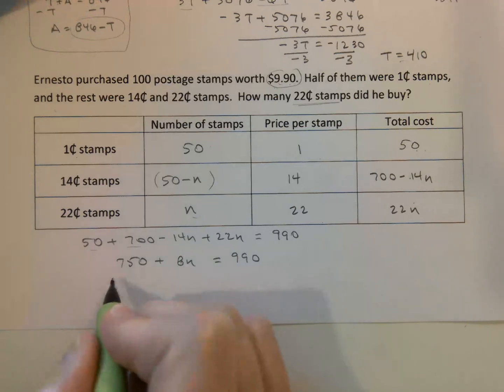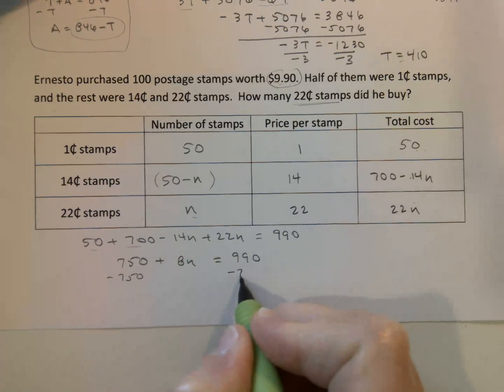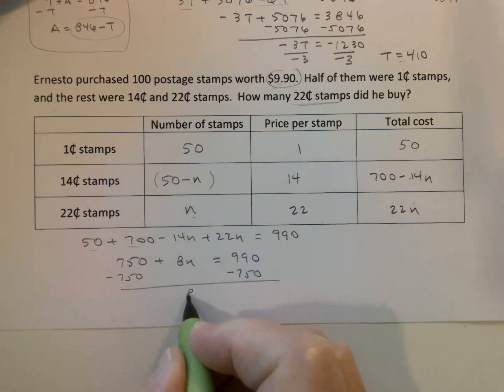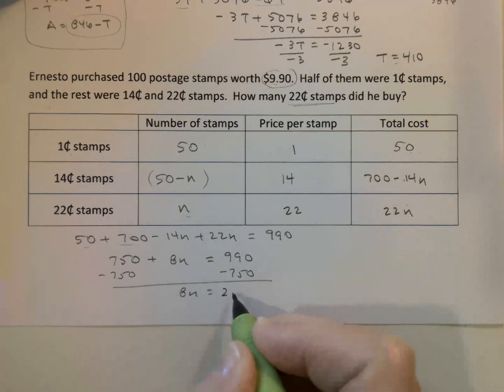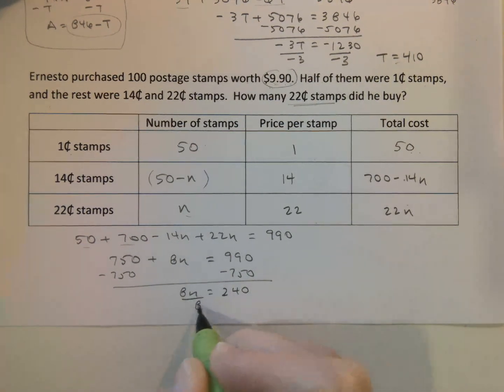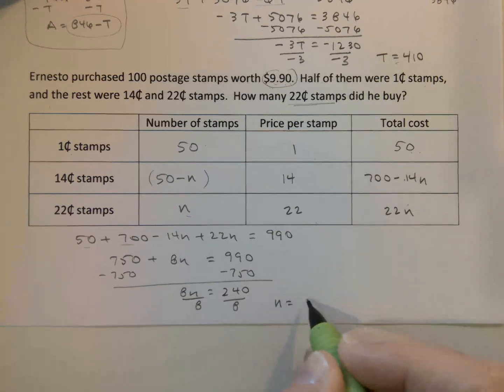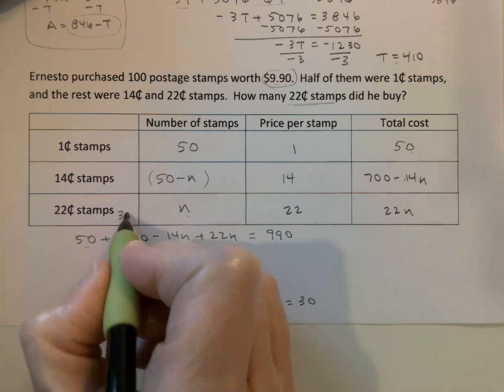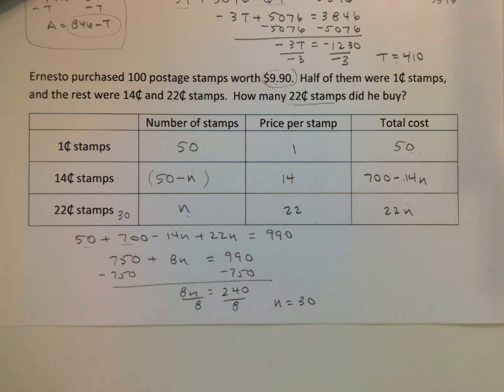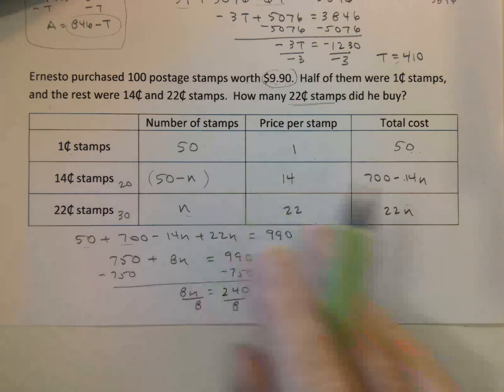Then I'm going to subtract 750 from both sides. 8N is equal to 240. Divide both sides by 8. And N is equal to 30. Okay, which is a nice number. So if there are 30 22-cent stamps, there should be 20 14-cent stamps, and we had the 50 1-cent stamps.